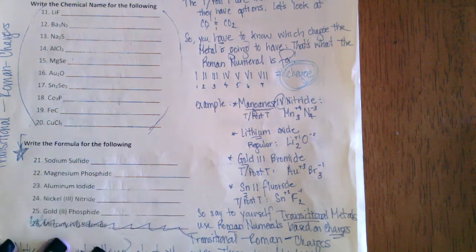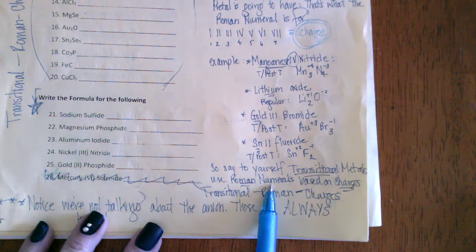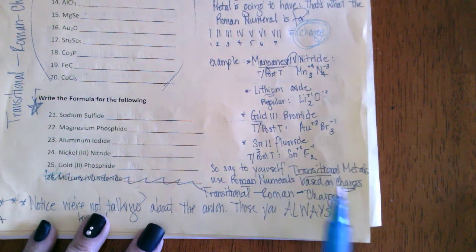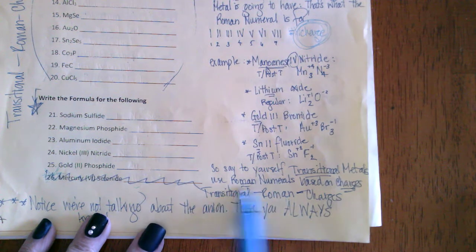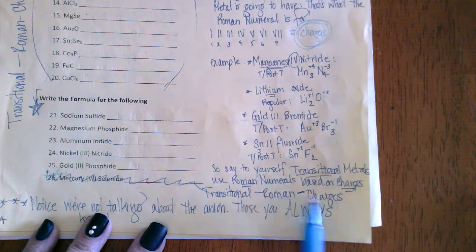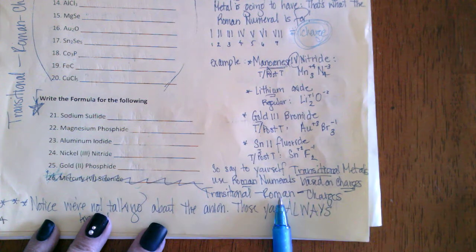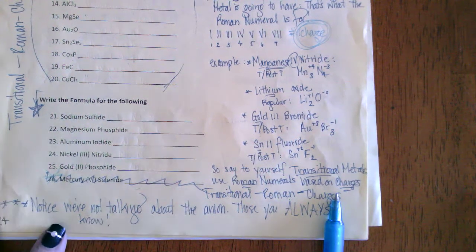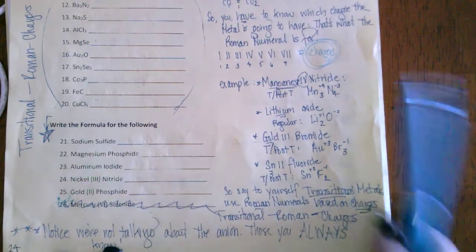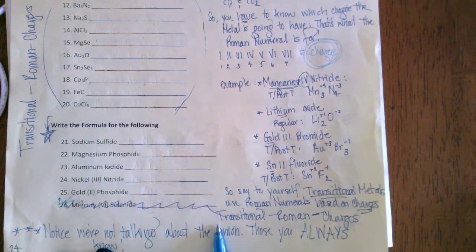So you say to yourself, this is how you're going to remember it best: transitional metals use Roman numerals based on charges. That's a mouthful. So tighten it up: transitional, Roman, charges. That's telling you everything you need to know. Transitional, post-transitional use Roman numerals based on the charges. Notice that we're not talking about the anion here, the negative portion. Either a regular metal or a transitional, post-transitional metal, I'm only talking about the positive or the cations here.